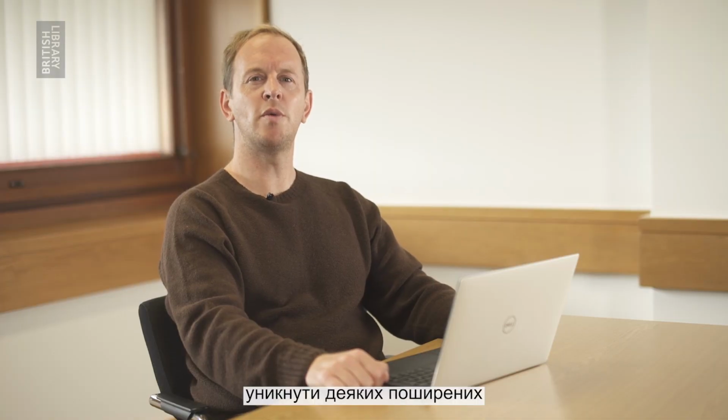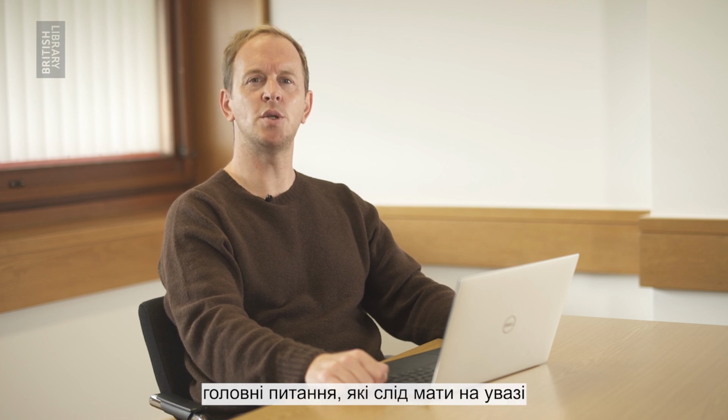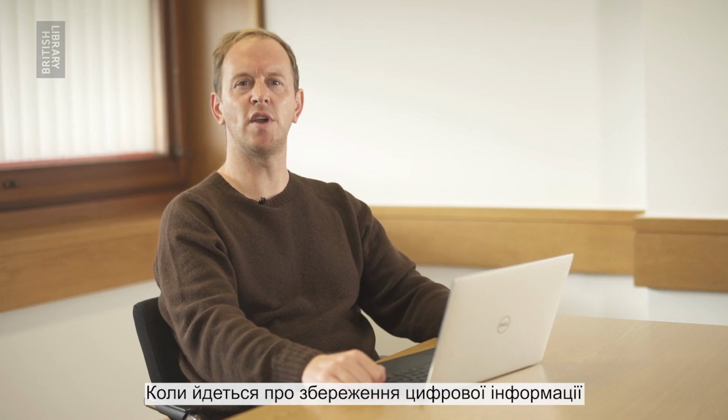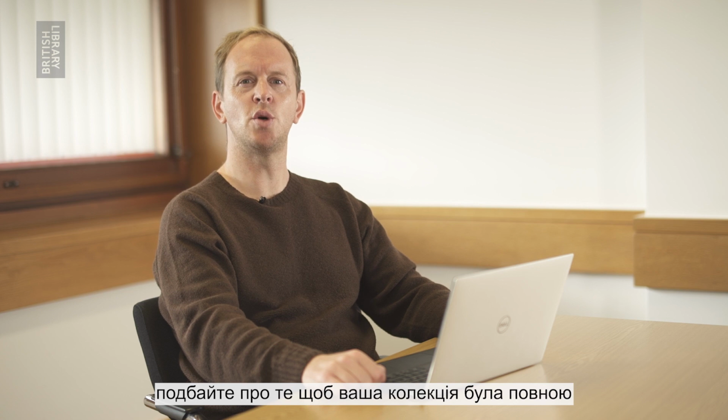To help us avoid some of the common challenges encountered when working with digital data, the main issues that we need to consider are organisation and documentation. When it comes to the digital preservation of your collections, make sure that the collection is complete and organised in a structured and logical manner.